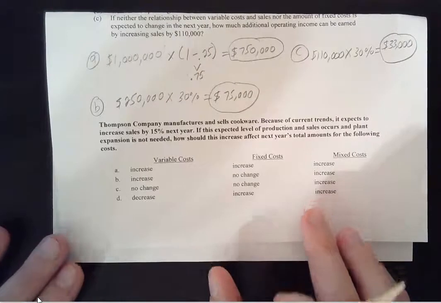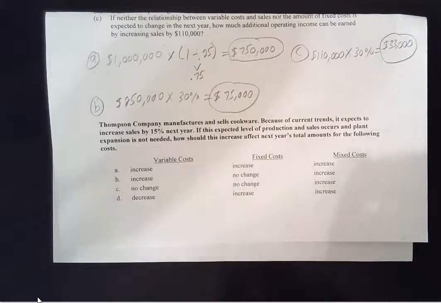Bear with me one moment. Okay. Looks like we have a concept question next. It says, Thompson Company manufactures and sells cookware. Because of current trends, it expects to increase sales by 15% next year. If this expected level of production and sales occurs and plant expansion is not needed, how should this increase affect next year's total amounts for the following costs?